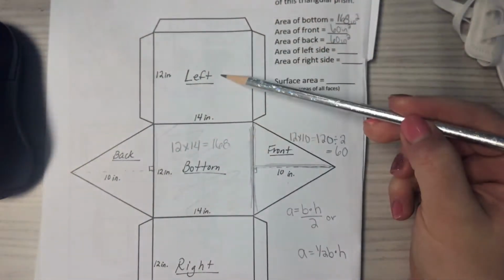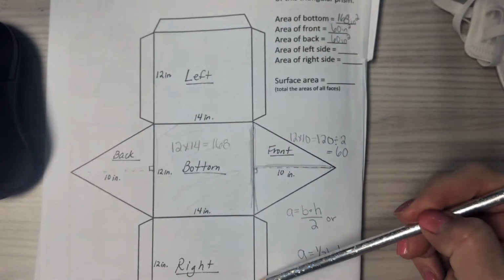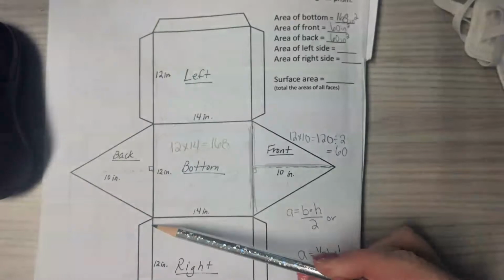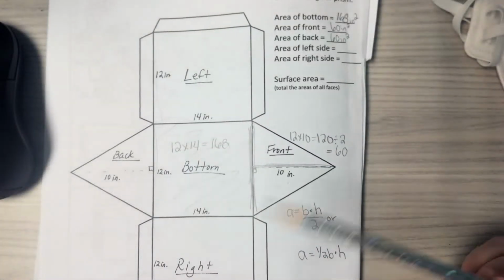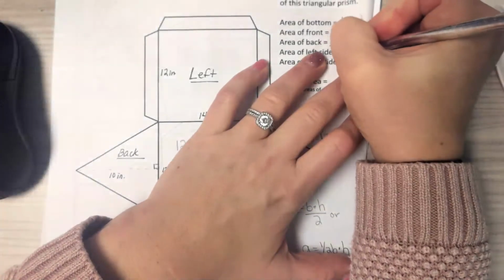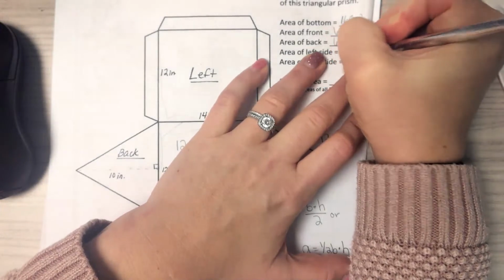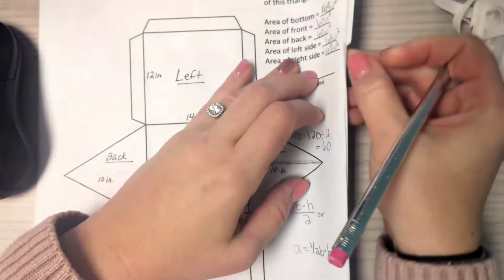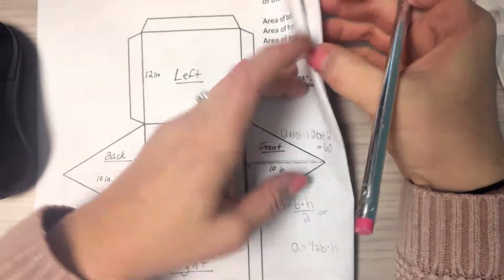They're calling this the left side and this the right side. So the left is another 12 by 14. And the right is another 12 by 14. So that's going to be 2 more 168 inches squared. Woo, mine's kind of hard to write on because I'm on the edge of the paper.